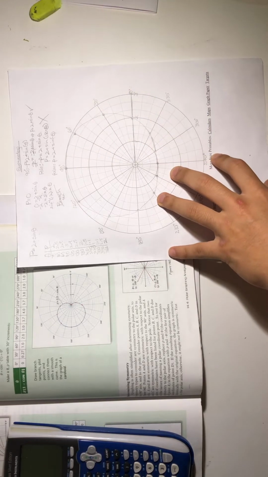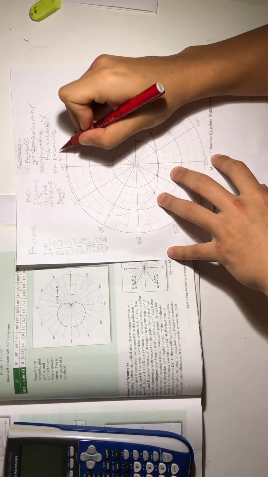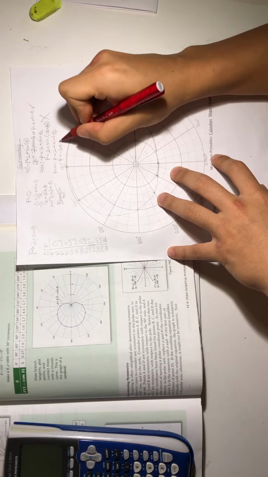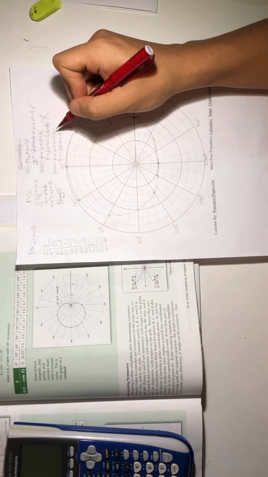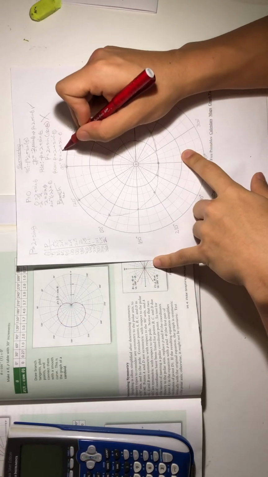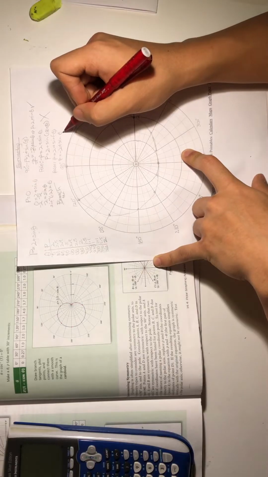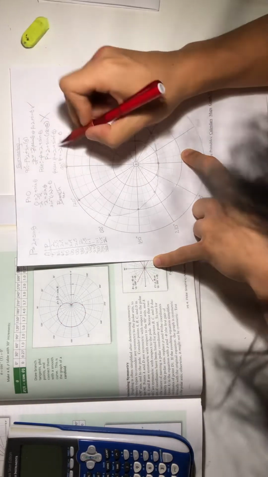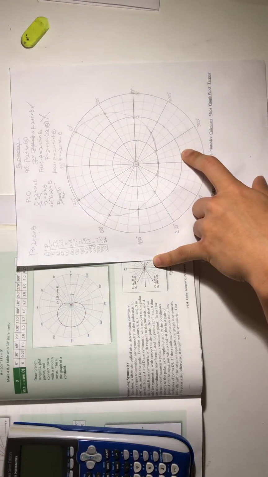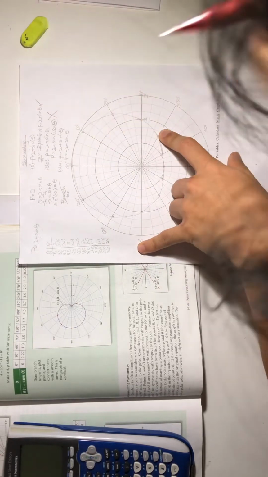And so this would simplify basically to r equals negative 2 plus sine theta, because as we mentioned before, the negative sign and the theta would come out to the negative 2, and it would go to the sine as well.